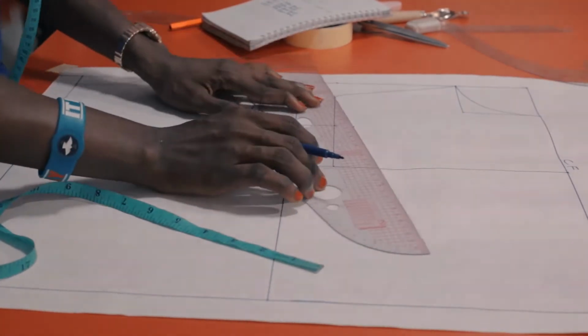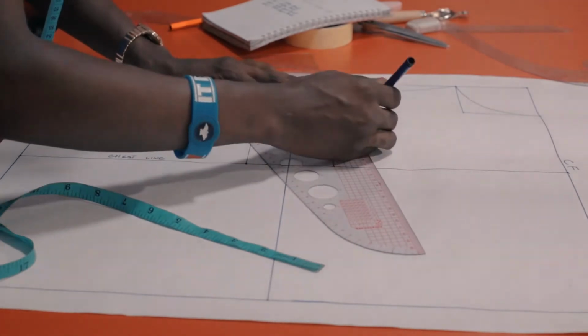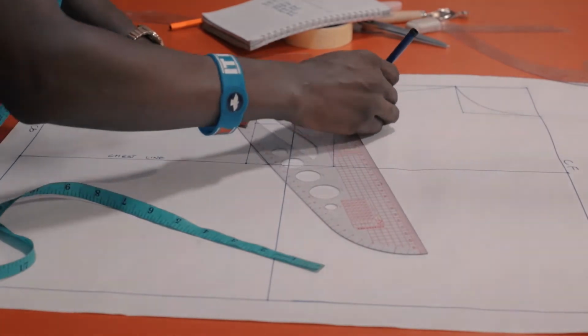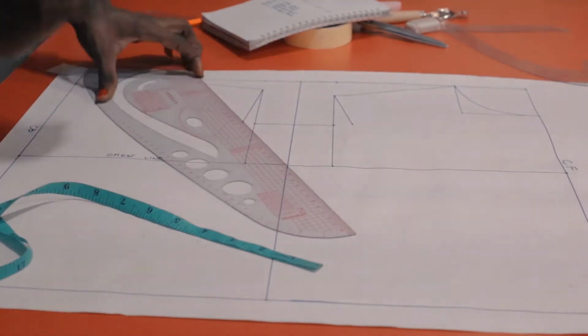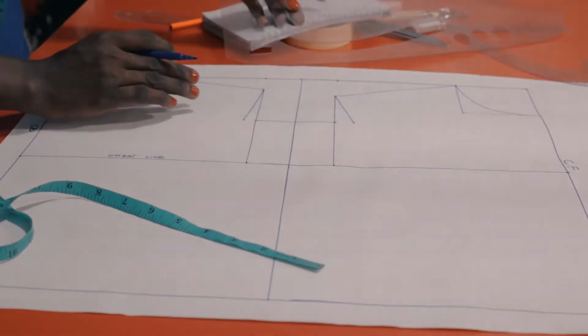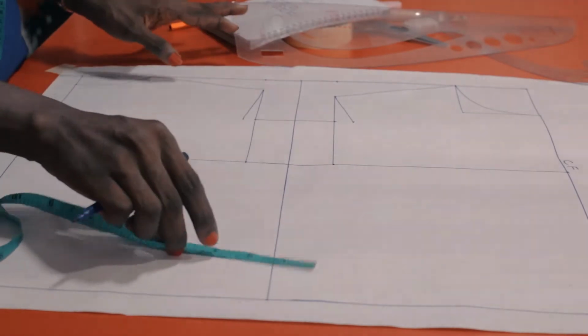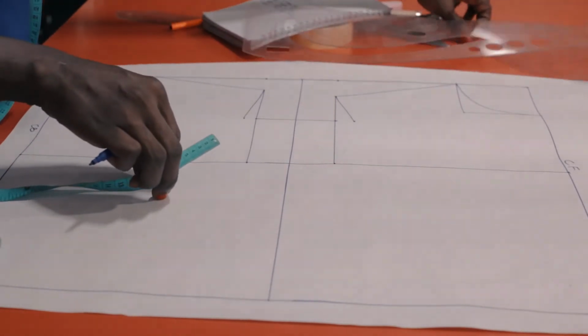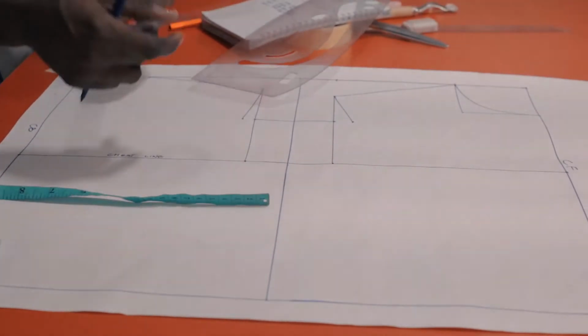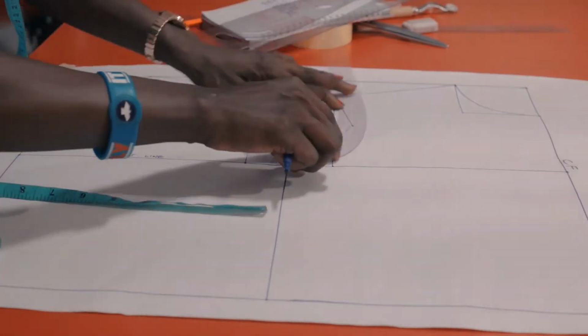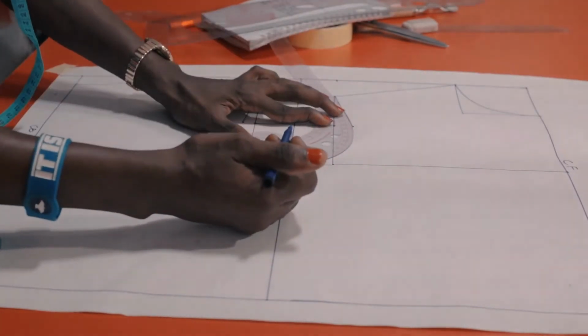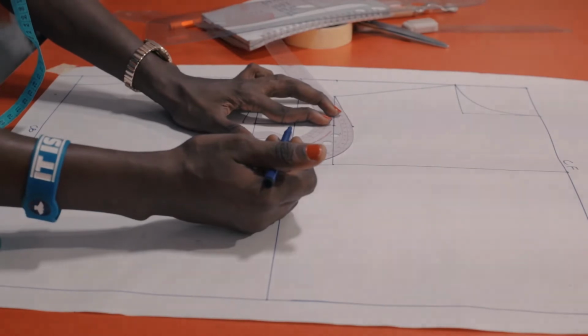Then I'll repeat the same thing for here, for the front too, like so. I hope you're following. So now the next thing I'm going to do is to connect my armhole in a curve, just like this.